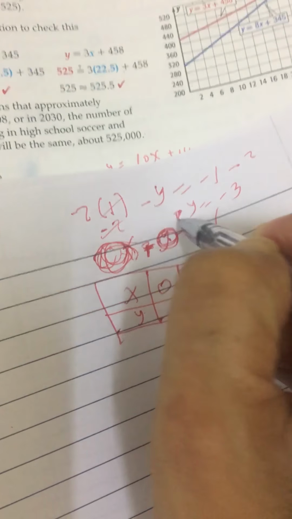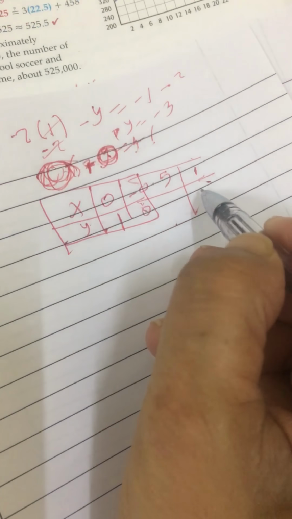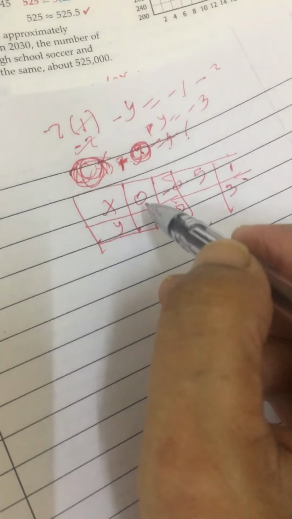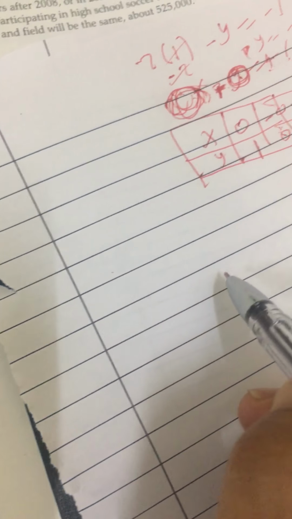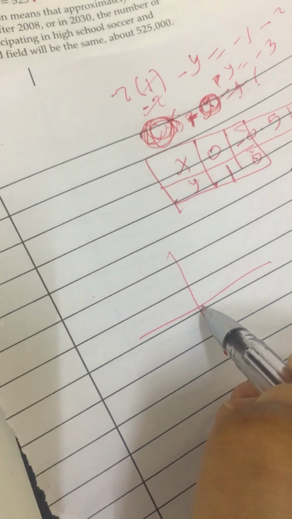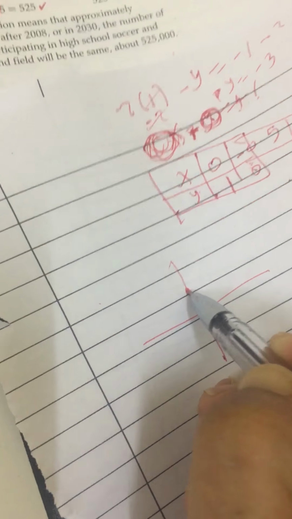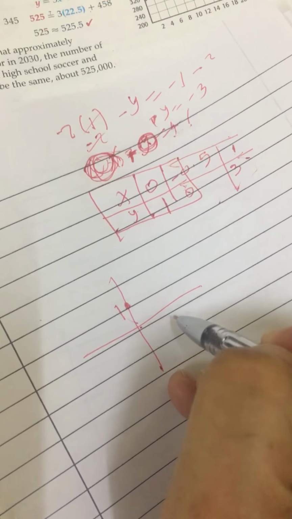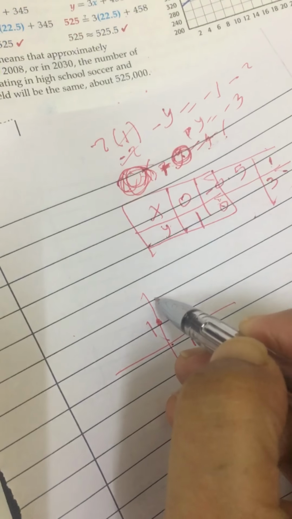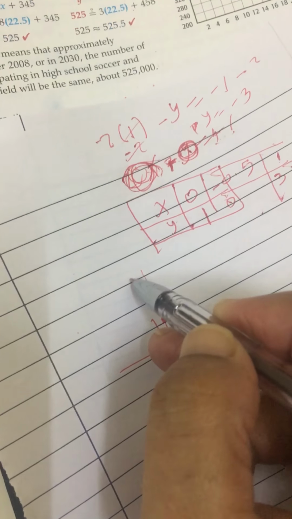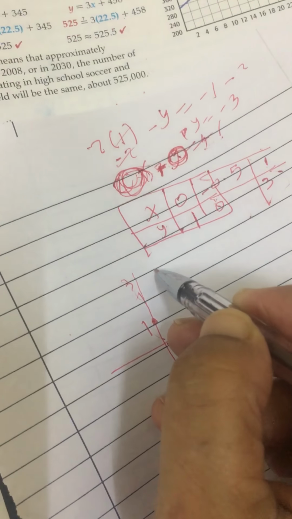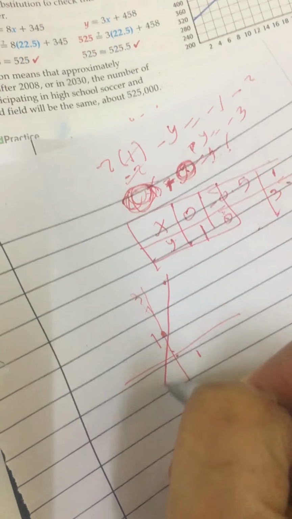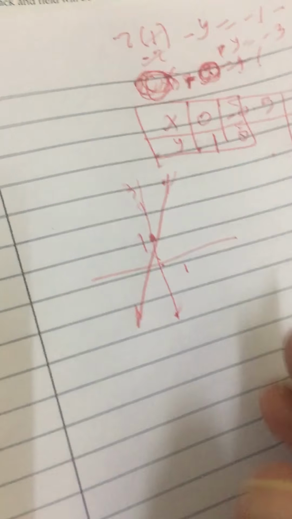I will delete minus with minus, y equals 3. So I can graph now x 0, y 1, and the other one x 1, y 3. I will graph the first one. The other one also I will graph.